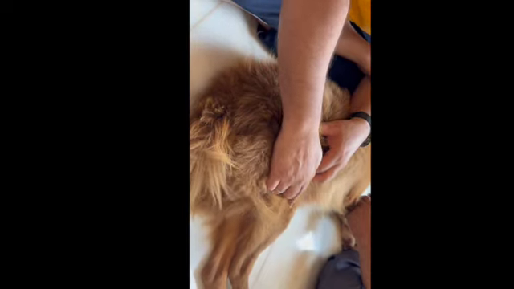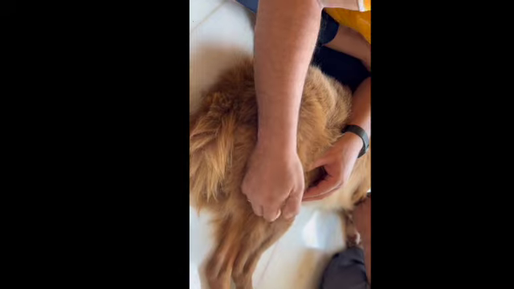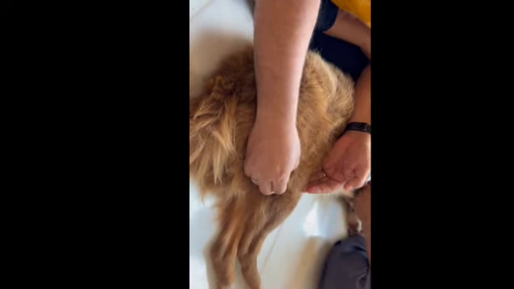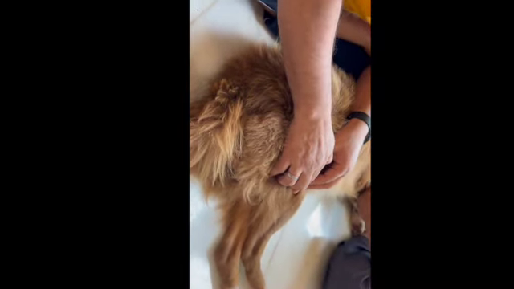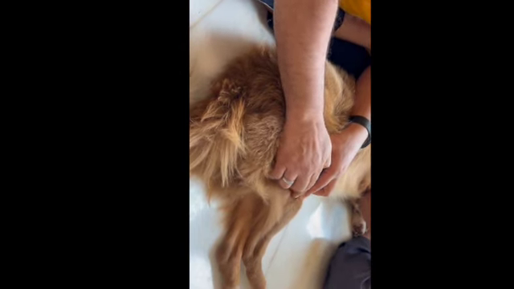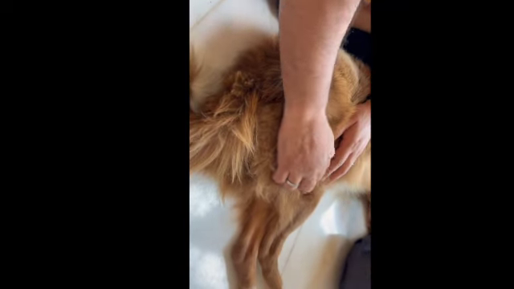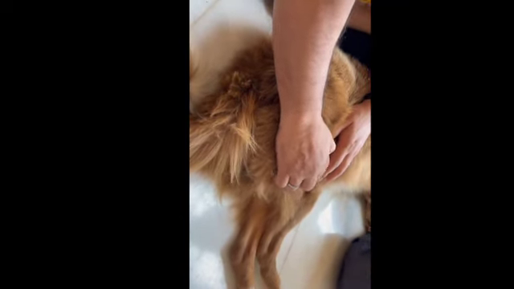Then after gallbladder 31, we are reaching the knee joint. On the knee joint, on the back side there is the urinary bladder meridian, on the front side the stomach meridian, and on the side there is the gallbladder meridian. So we can feel this bone and this bone, the tibia and the fibula bone, and in the middle of that there is gallbladder 34, which is on the border of this tibia bone. We can feel the depression here.